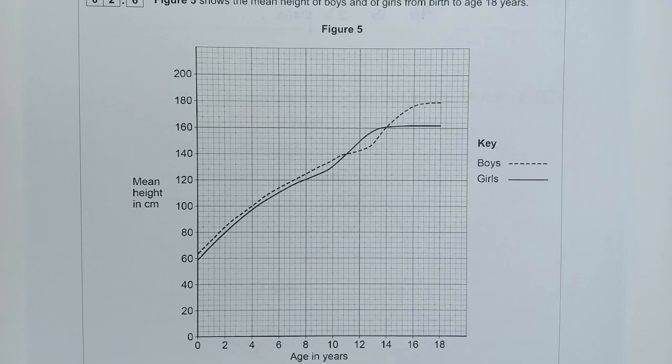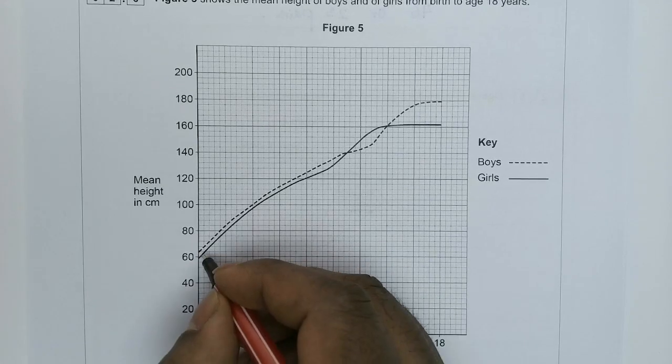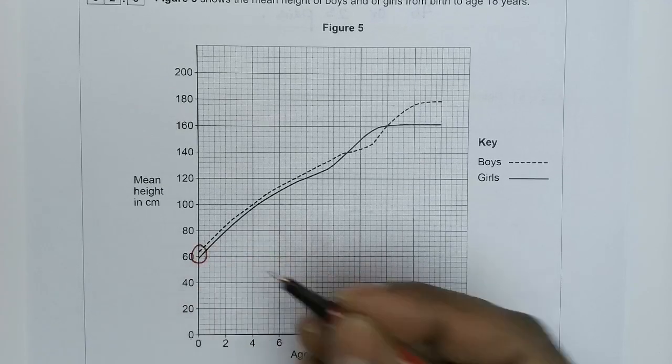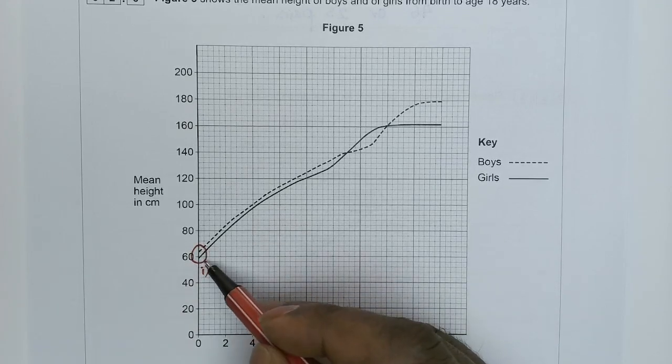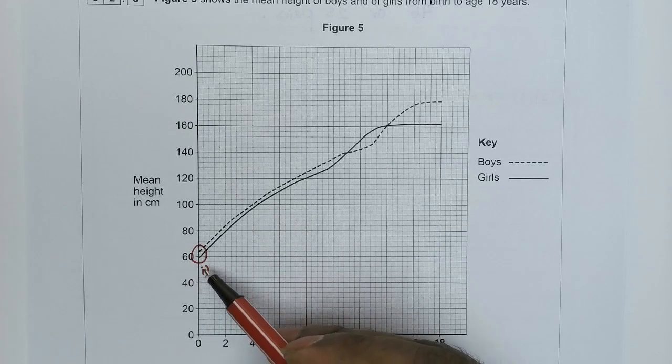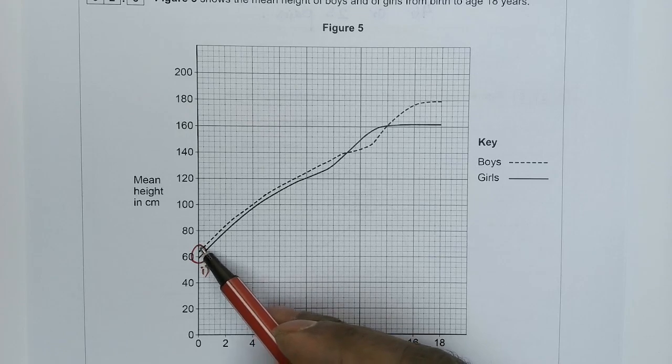And I'm going to annotate part of the graph, and I'm going to explain to you what we can actually write as an answer. And then once I write the answer, I'll show you what the typical answer should look like. So let's annotate the graph. I would talk about what's happening right at the start. That's my first point. As you can see, the dotted line is above the solid line. So the boys are starting off at a higher mean height at birth than the girls.